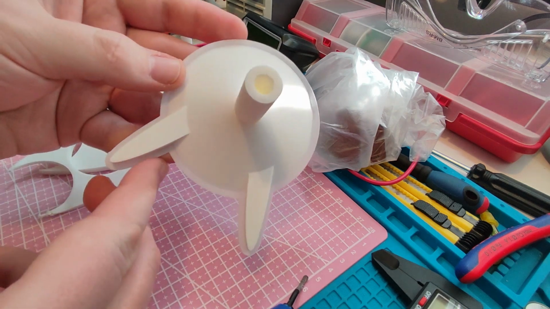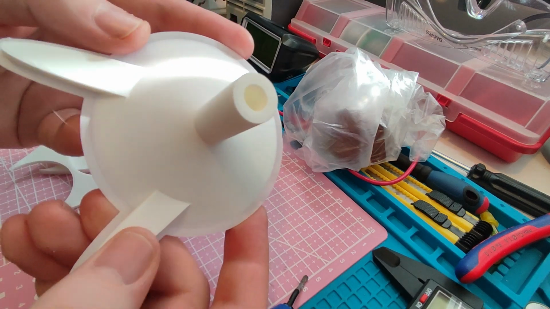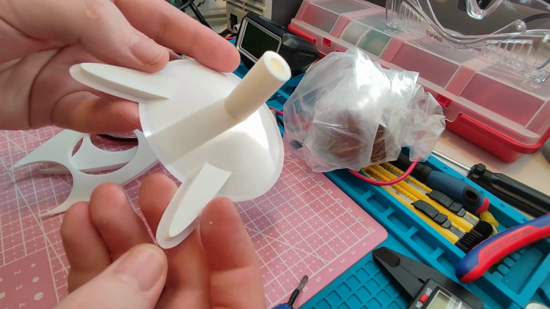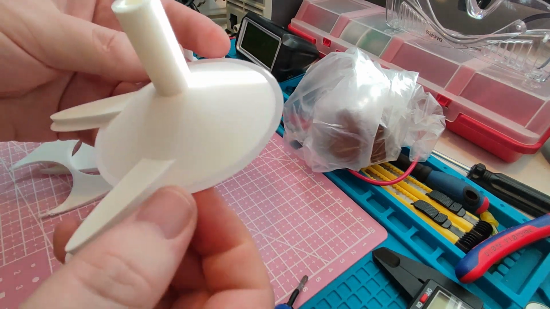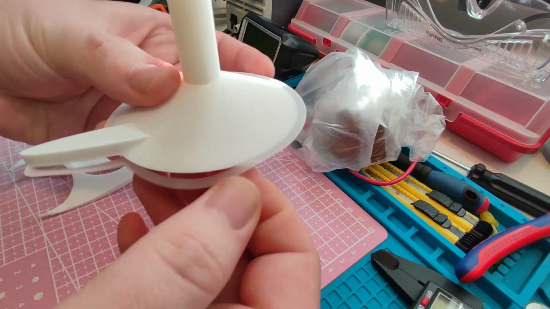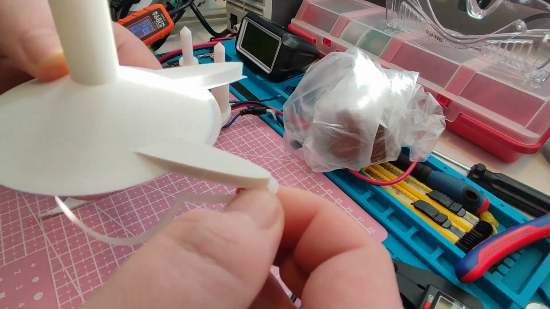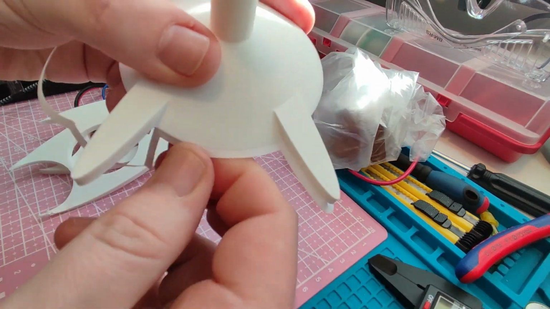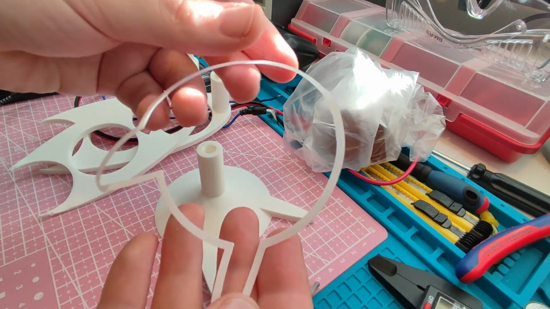And the brim is pretty nice actually. But yeah, it did turn out pretty nice. There we have it.